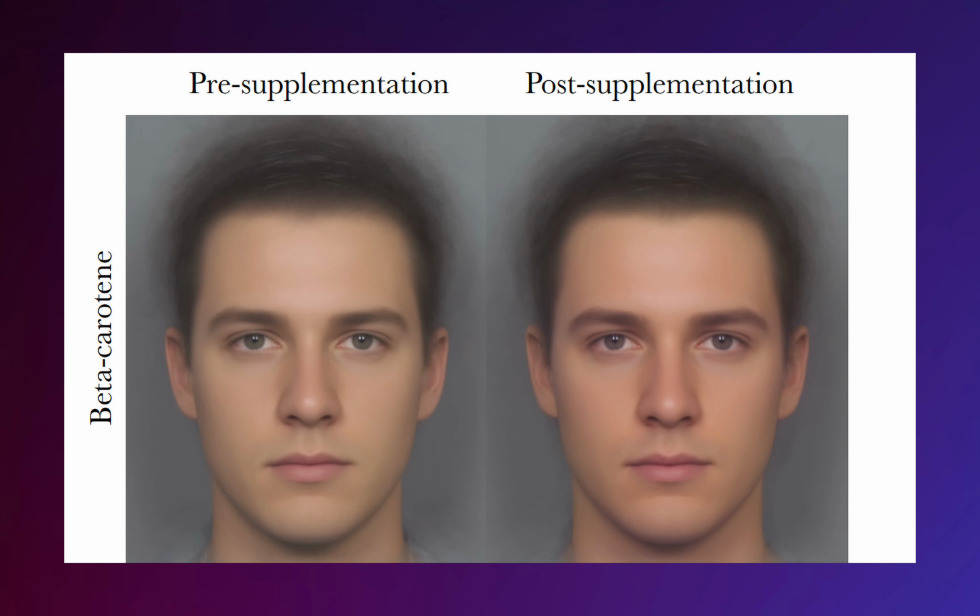A group of researchers wondered if animals with more intense colors attract females more. Why not test the same with people? They fed volunteers beta-carotene for 2 months and then showed their photos to young women online. The orange boys were consistently rated as more attractive and healthy looking.